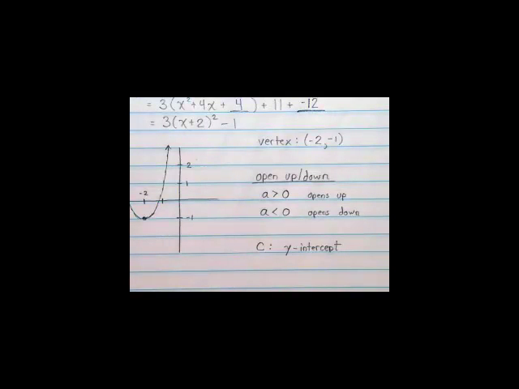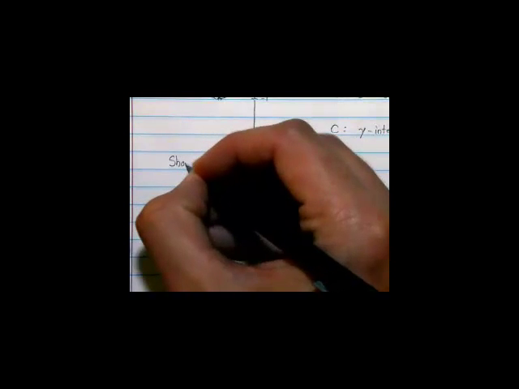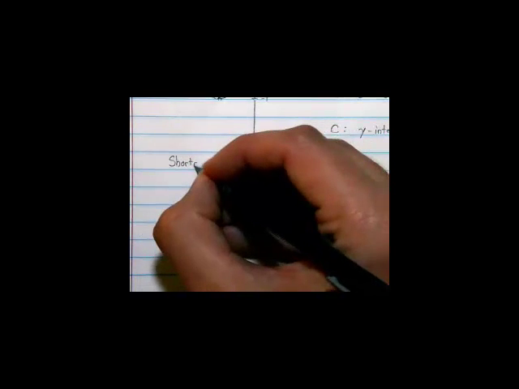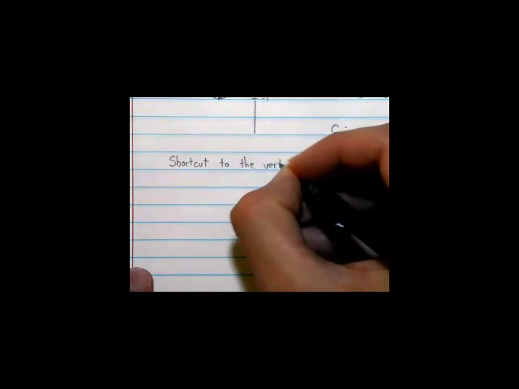That being said, there is a shortcut to get to the vertex if you have something in standard form. I would be remiss if I didn't show you that, because it is helpful for a lot of people to do it this way instead. And this is a formula that should look familiar.